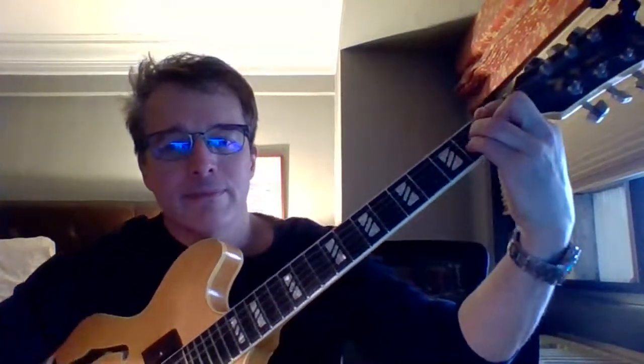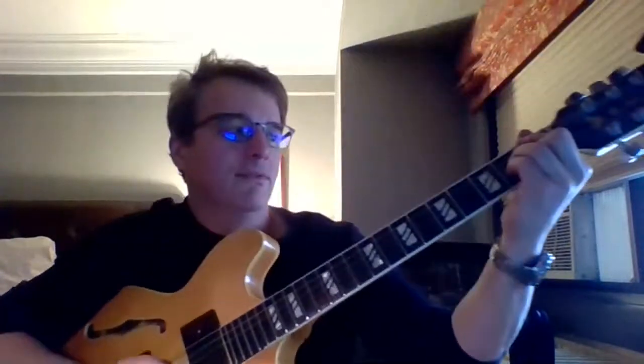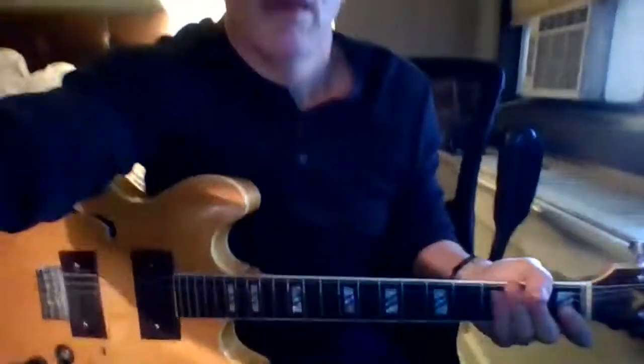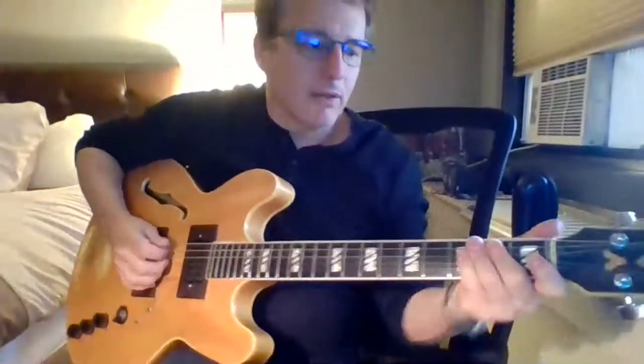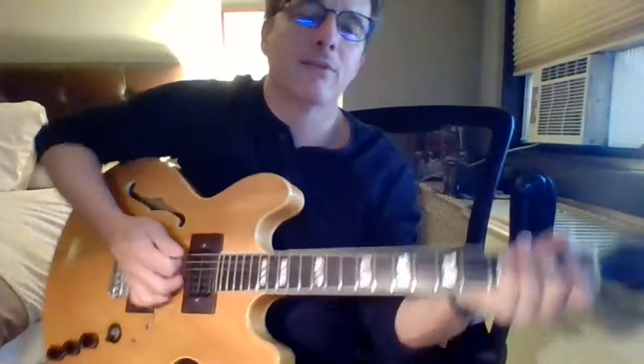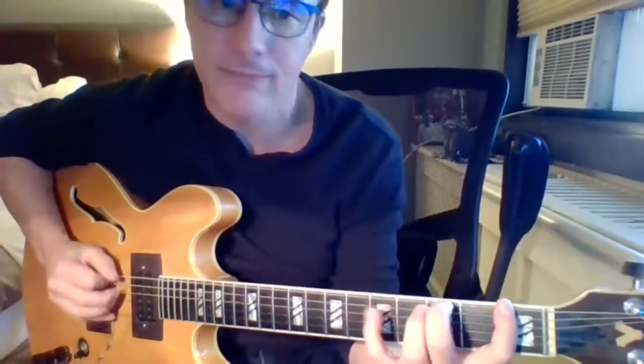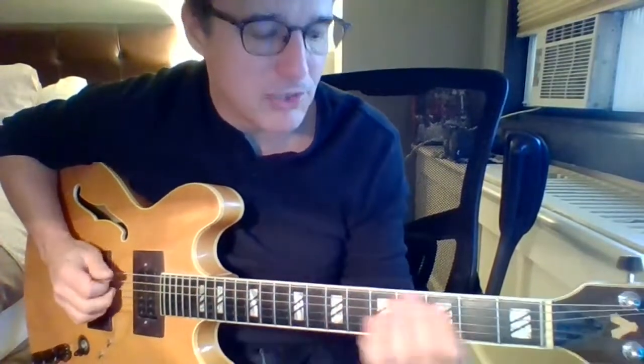2 octaves up. It's kind of hard for me to play up like this. Let's see if I can maybe make this better. All right, maybe a little better. Okay, it's much better. So if I play this F major scale, but instead of going from F to F, I go from G to G.